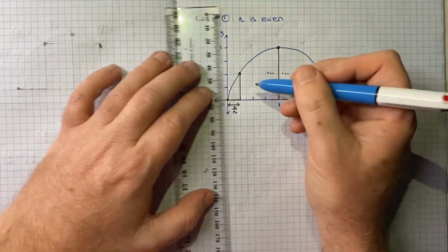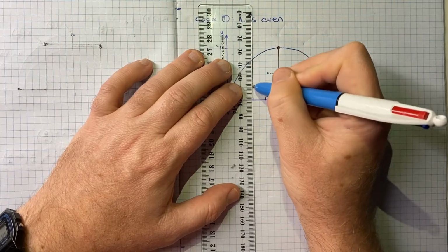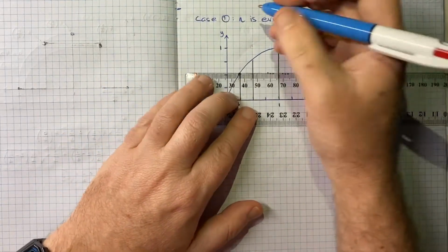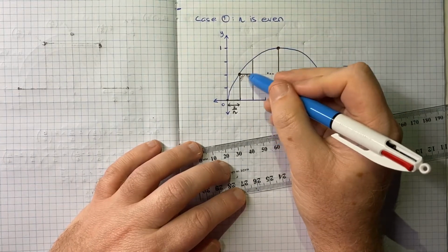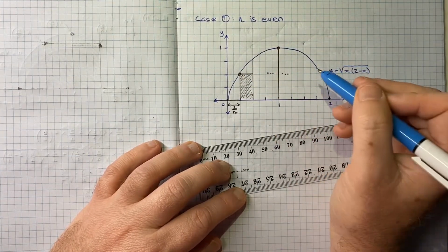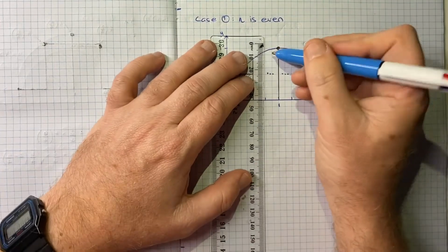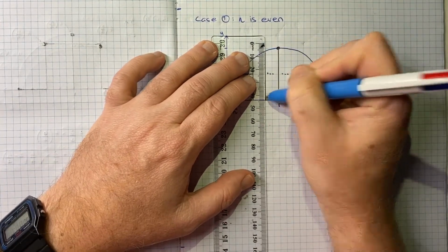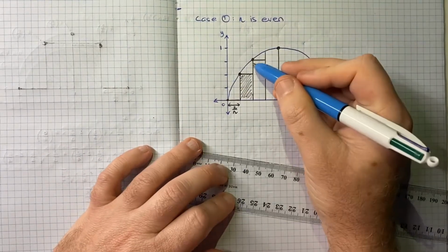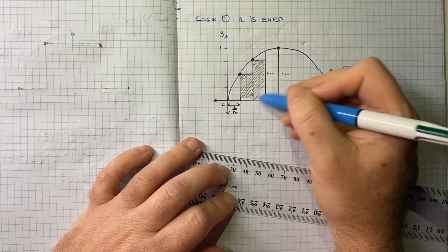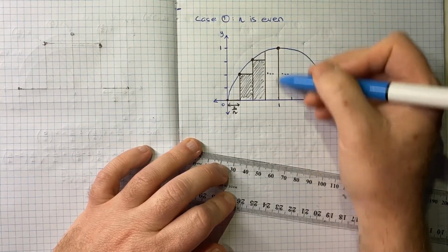Then we'll have a line coming up here, and this is the rectangle that will form beneath the curve. That's the first rectangle we care about. Then we'll have a line coming up here, which forms the next rectangle, and so on and so forth, all the way until we get up to our point 1.